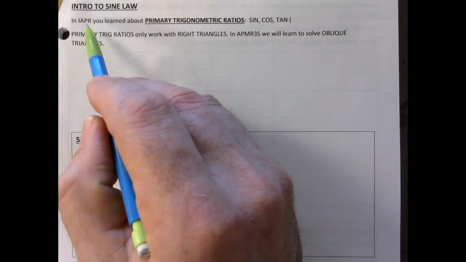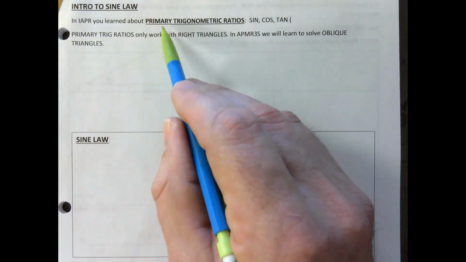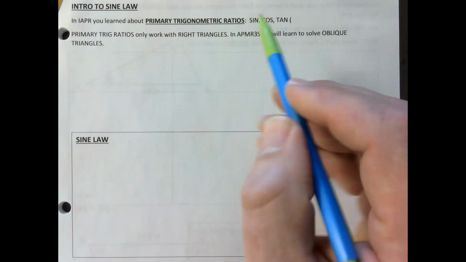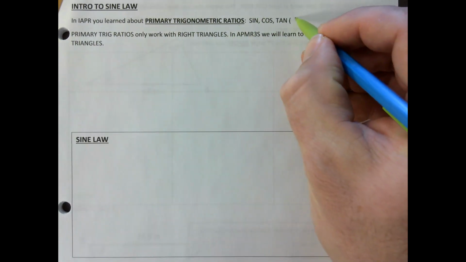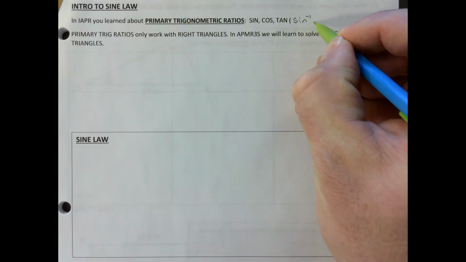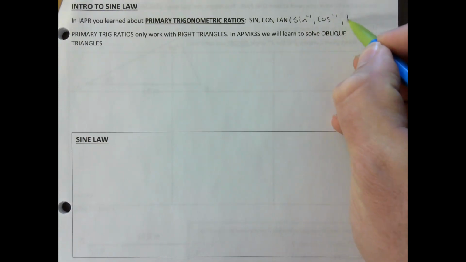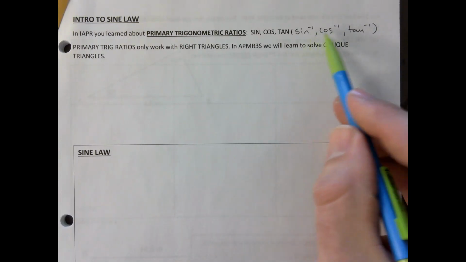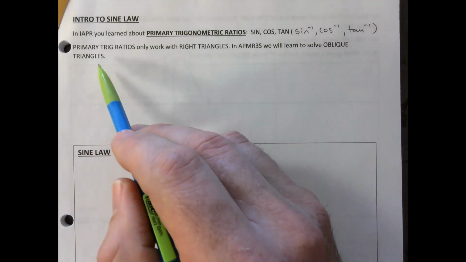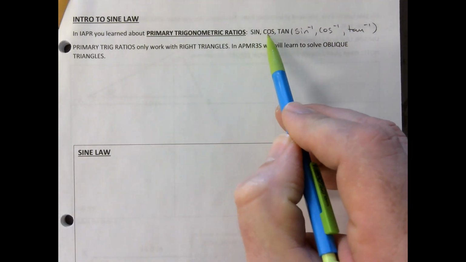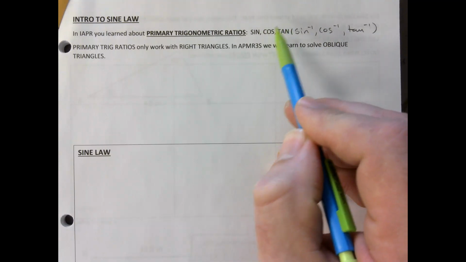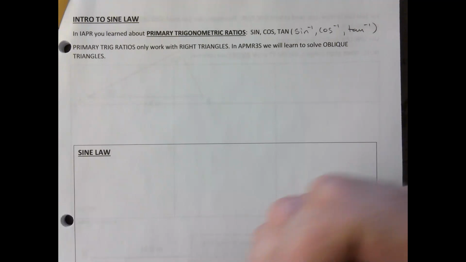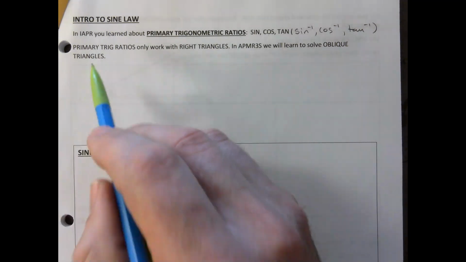In Intro to Applied and Pre-Cal, you learned about the primary trig ratios: sine, cosine, tan, and also sine inverse, cosine inverse, and tangent inverse. These allowed you to solve for an angle. But remember, sine of an angle, cosine of an angle, tangent of an angle is really a number. It's based on the unit circle. If that doesn't mean anything to you, don't worry about it.